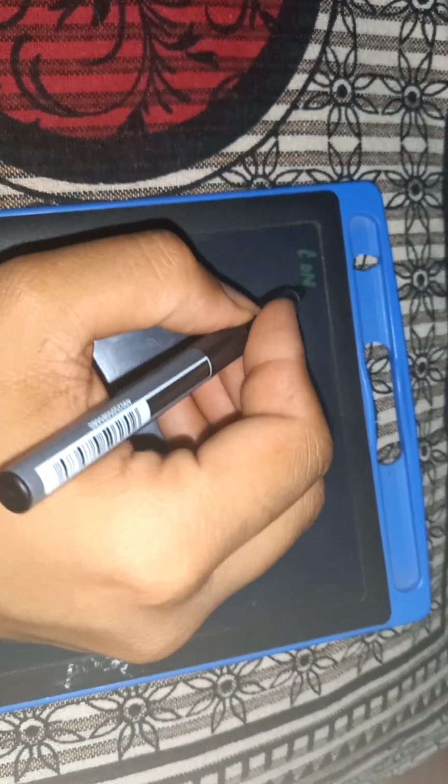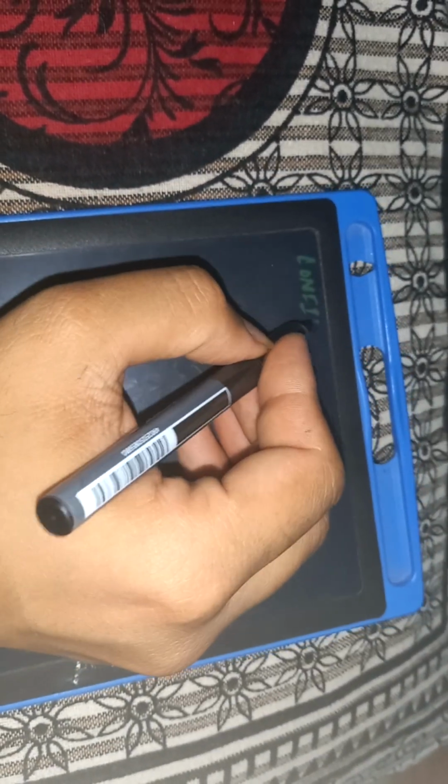Now after this, you will write confirmatory test. For this confirmatory test, you will have different reactions for different tests. This is the general format. Let's move on.